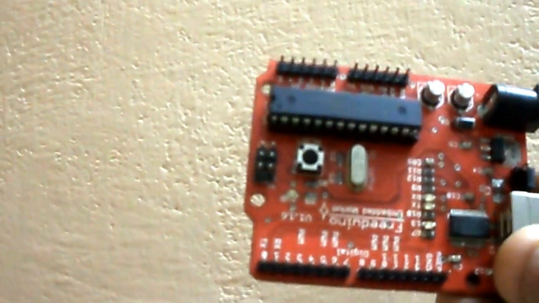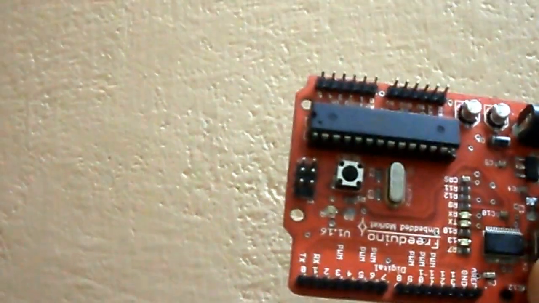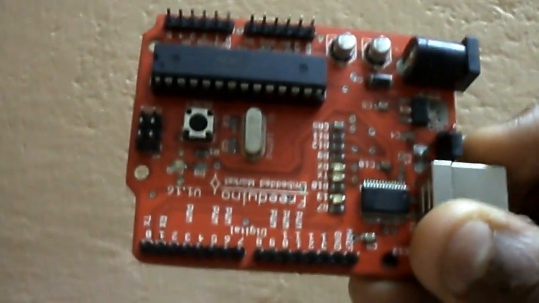But in these, some are marked PWM. PWM stands for pulse width modulation. It actually helps give a varying result, like the fading of an LED and so on.